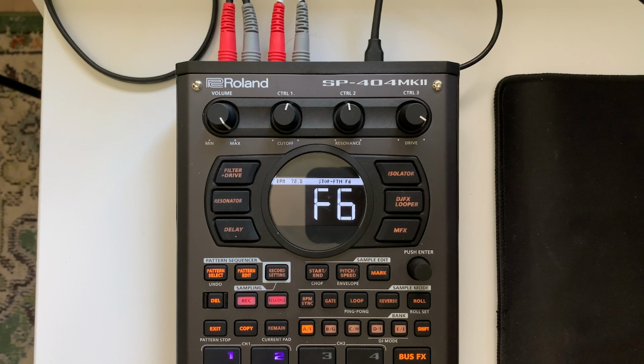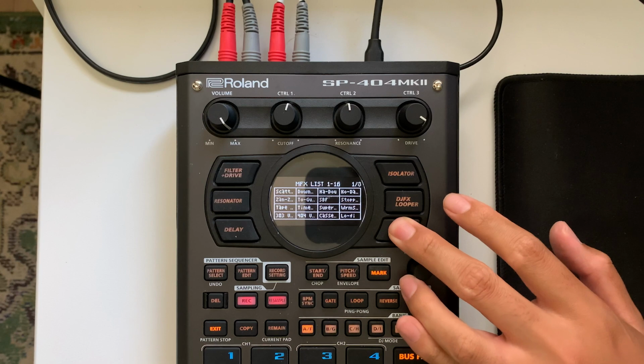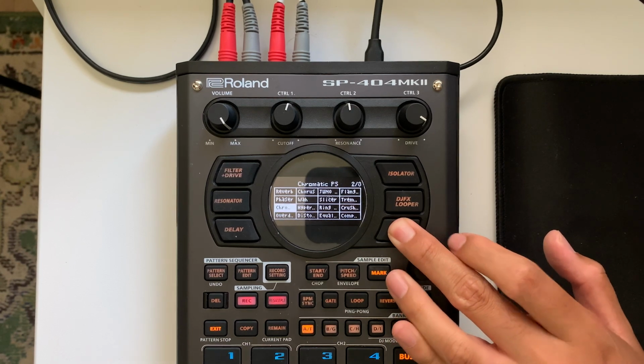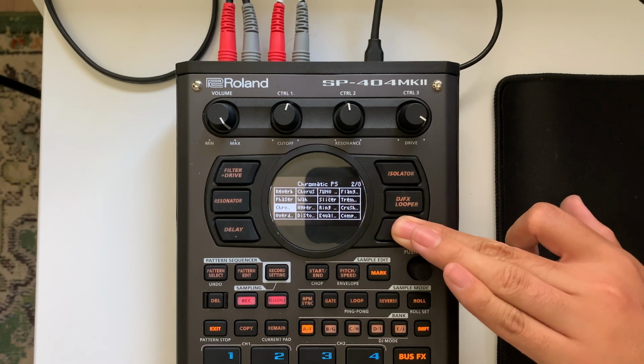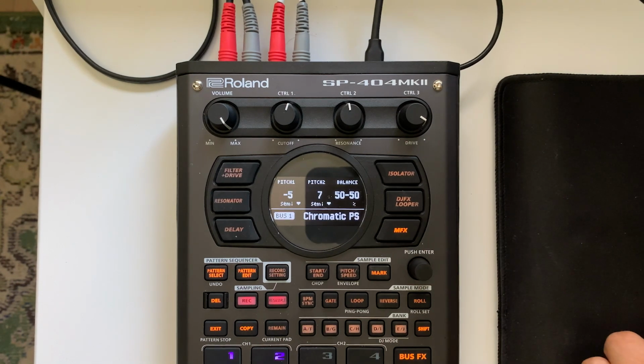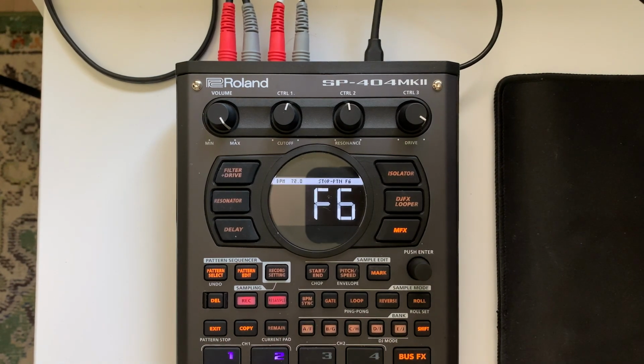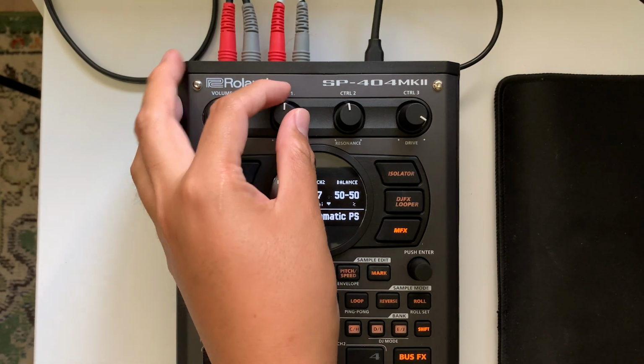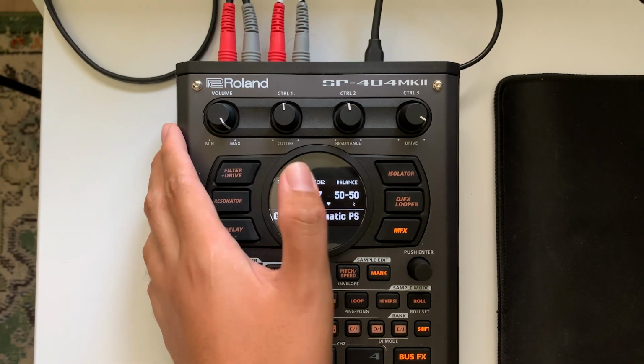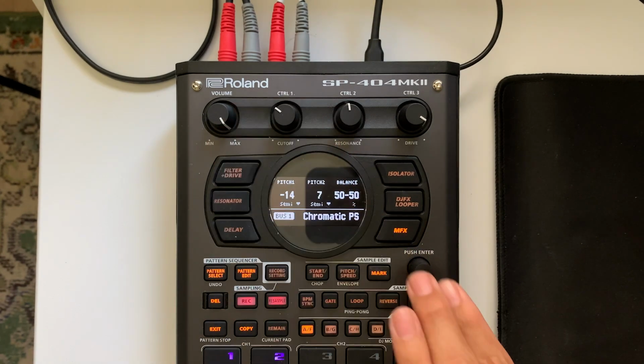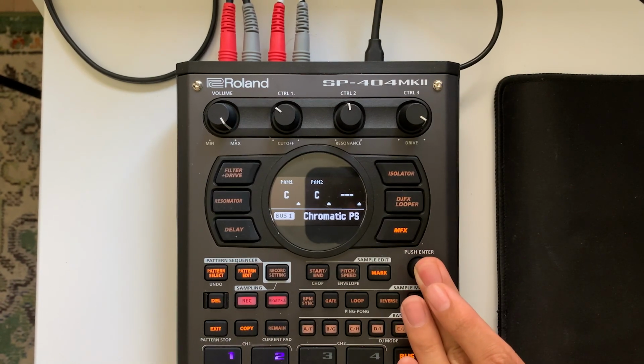All right, so the next effect that we have here is called Chromatic PS, which is just a 2-voice pitch shifter that changes the pitch in semitone steps. That's the first one in the third column of the second menu. Like I said, it's a 2-voice pitch shifter. The menu for this is pitch 1, pitch 2, balance. And on the second one, you have pan 1, pan 2.